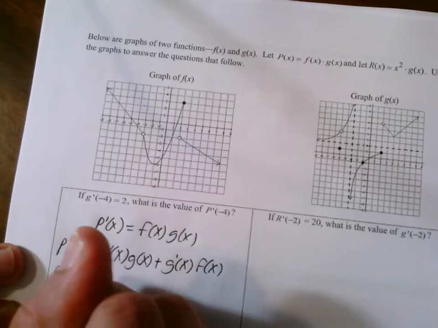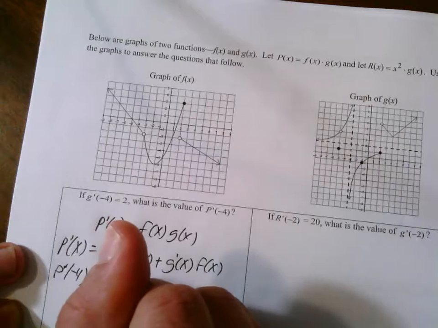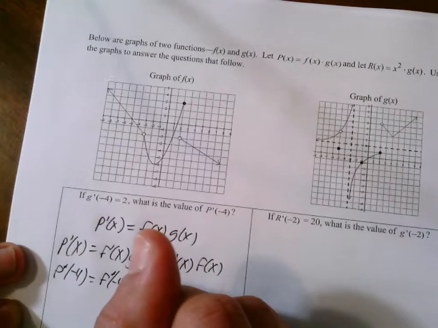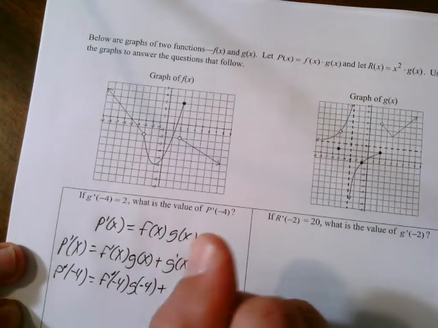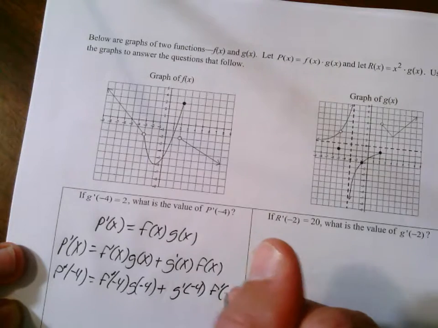And we're going to look at p negative 4. F prime of negative 4, g of negative 4, g prime of negative 4, f of negative 4, sorry.